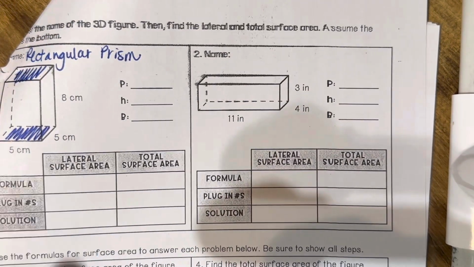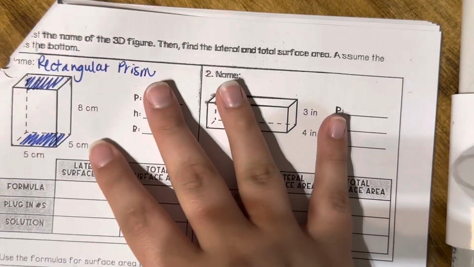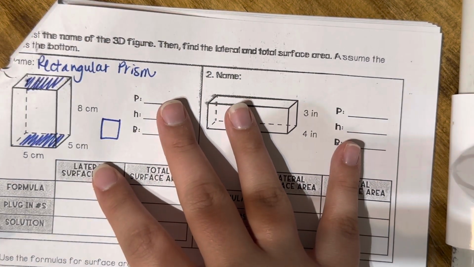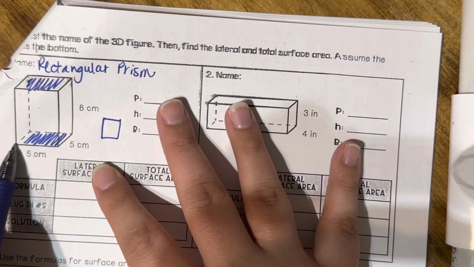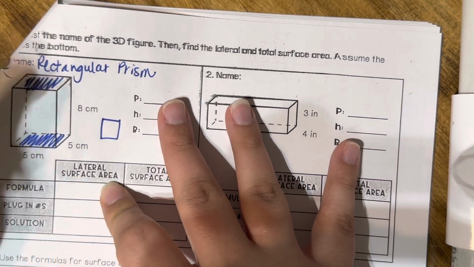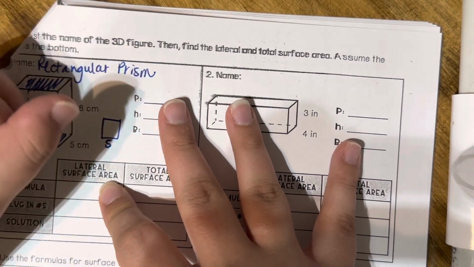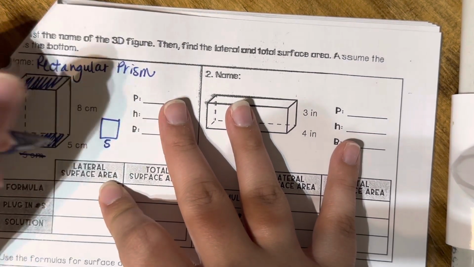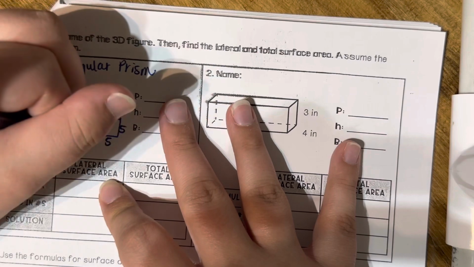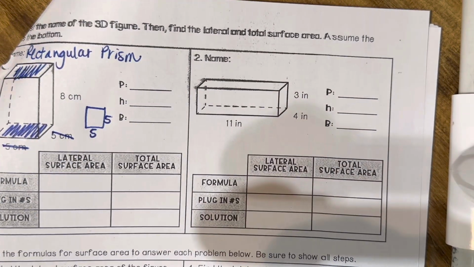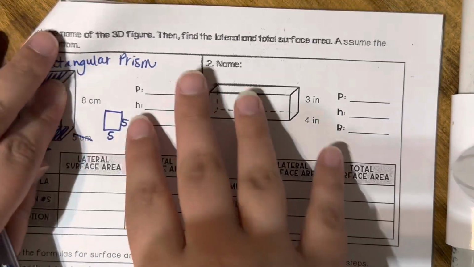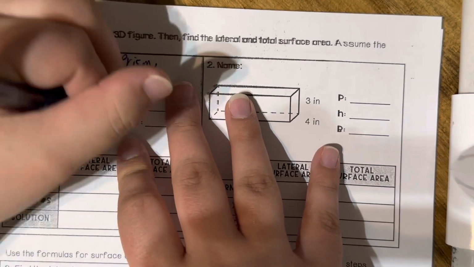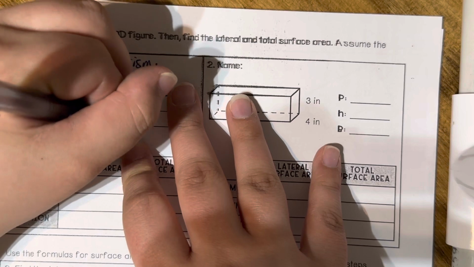Now what I like to do, I like to draw my base to the side. So my base is a rectangle, and I'm gonna list the sides of that rectangle. So I know this side right here is 5 centimeters. I use that when I cross it out. I know this side of my base is also 5 centimeters. Cross it out. So now I know all the side lengths of my base. This is my base right here.